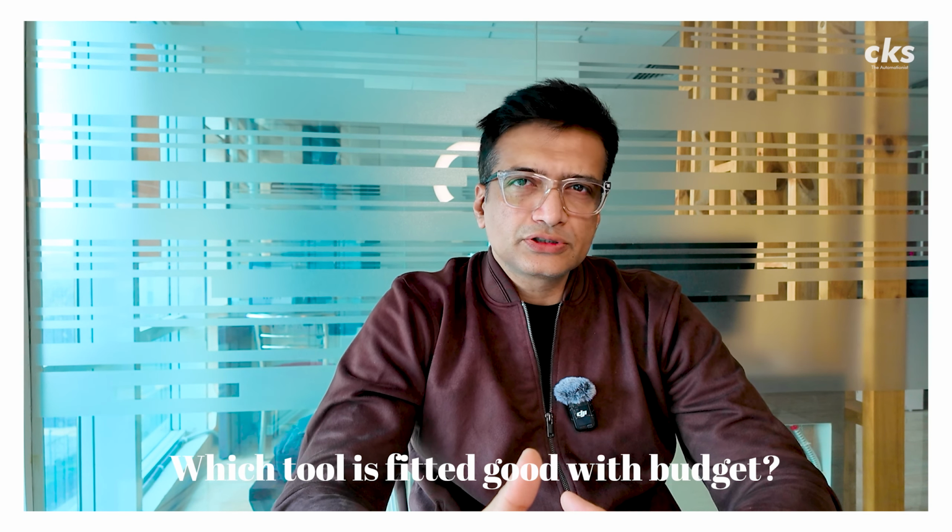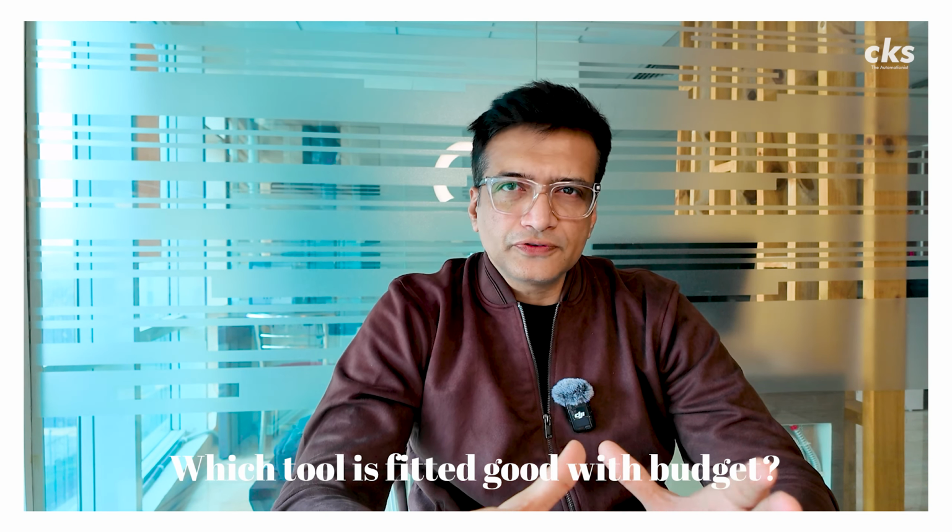Step 6 is evaluate the cost. You might have some budget in your mind already. You have to look at that budget and evaluate the cost. You have to look at which tool is going to fit your budget, and which tool is also going to fit your business goals and marketing goals. This is a very important step because, again, not every company has a marketing budget to that extent that they would even go for an enterprise level tool.